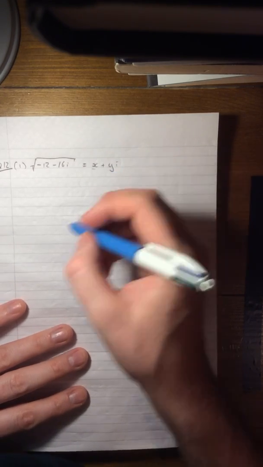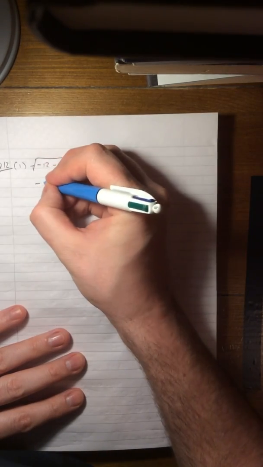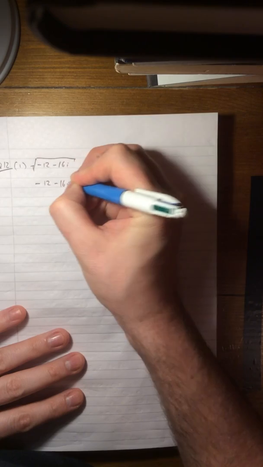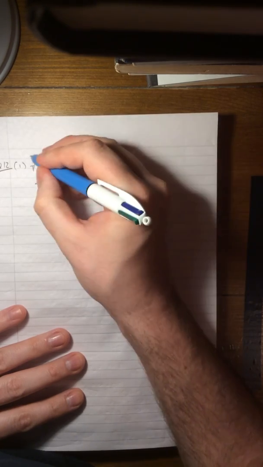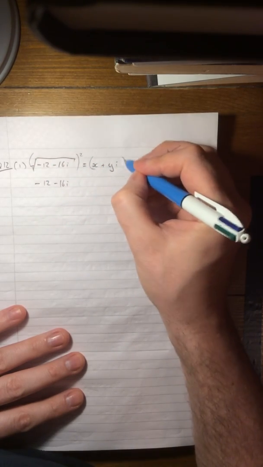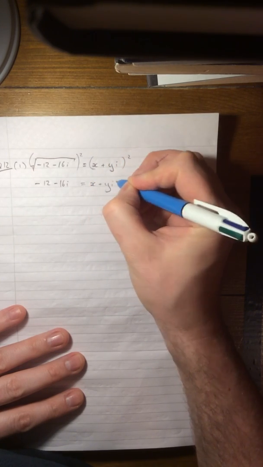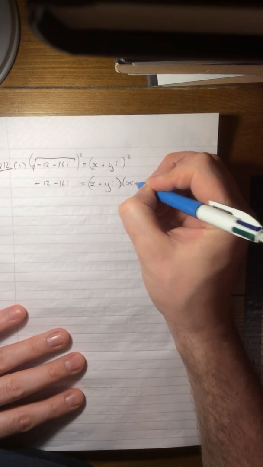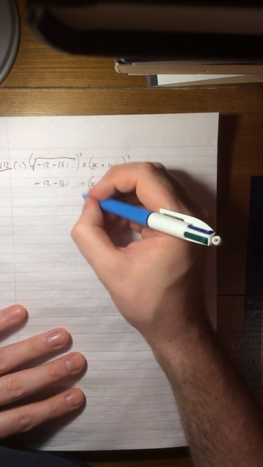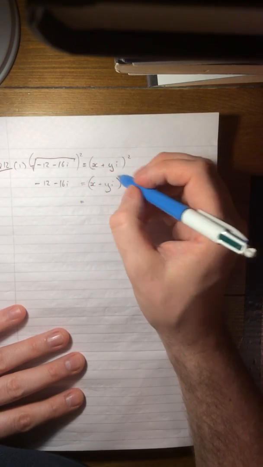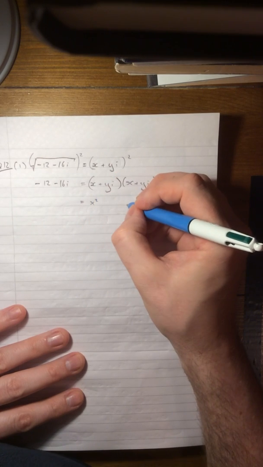Well, how do I get rid of that square root? I can square both sides of the equation. So that squared is just going to be minus 12 minus 16i. This side squared is going to be x plus yi times x plus yi. If you're familiar with the expansion, it's square the first, square the second, twice the product.